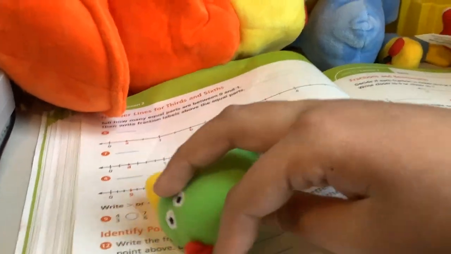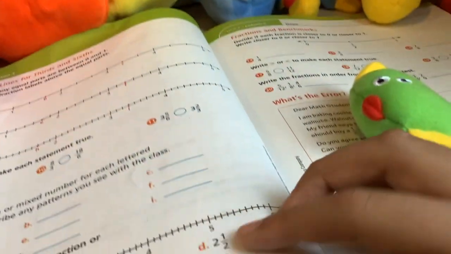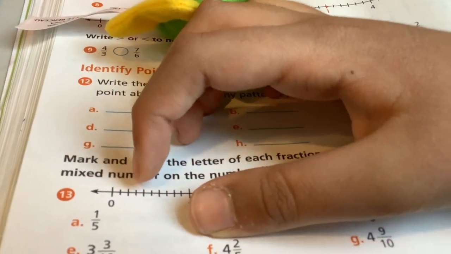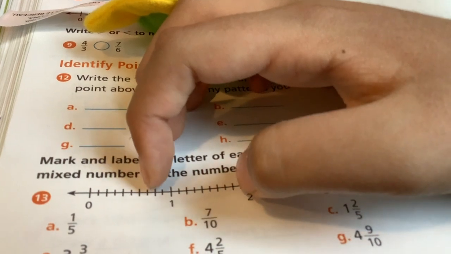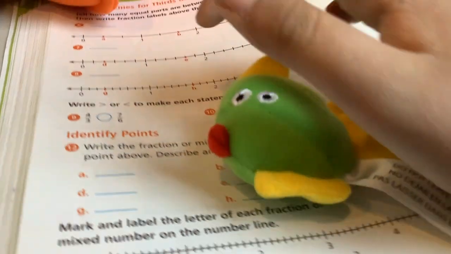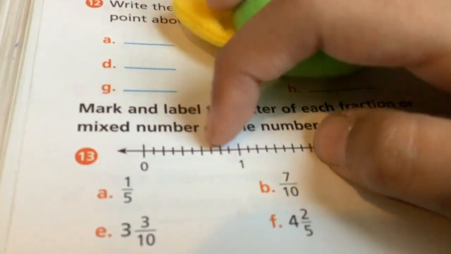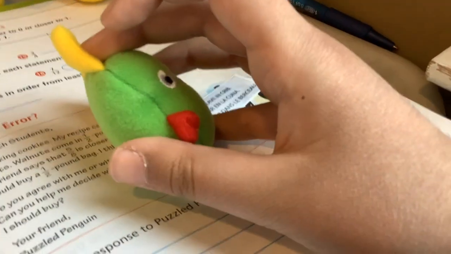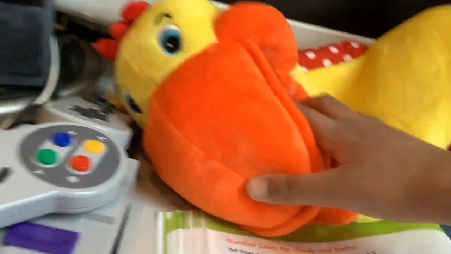This time there is a number line from 0 all the way to 6. Let's count up the tiny ticks and see how many parts this number line is divided into. 1, 2, 3, 4, 5, 6, 7, 8, 9, 10. It's divided into 10 parts. So that means all those 10 parts will make up 1/10. Wait, no. Sorry. 10 tenths. This 1 tick is 1/10.